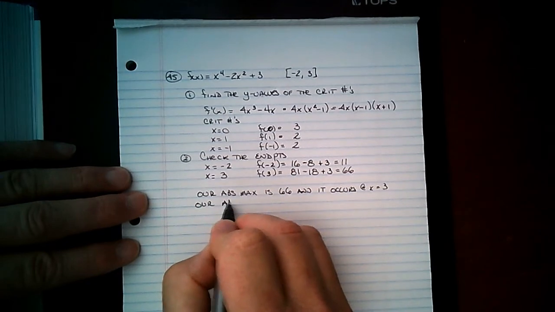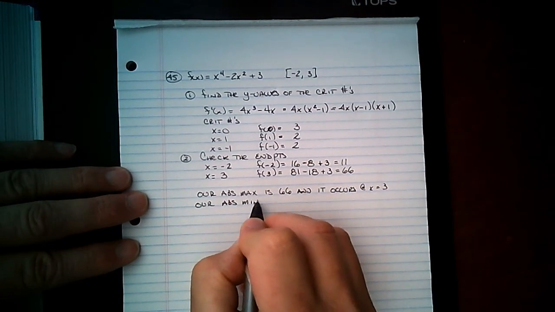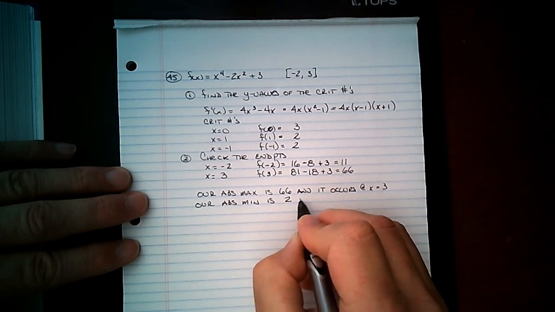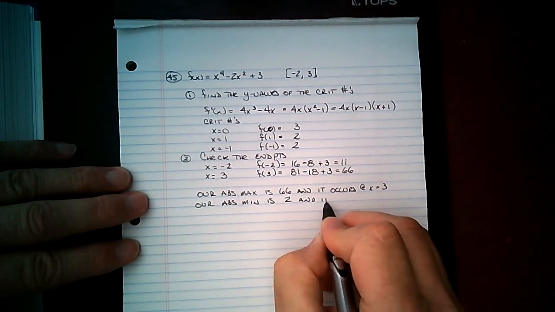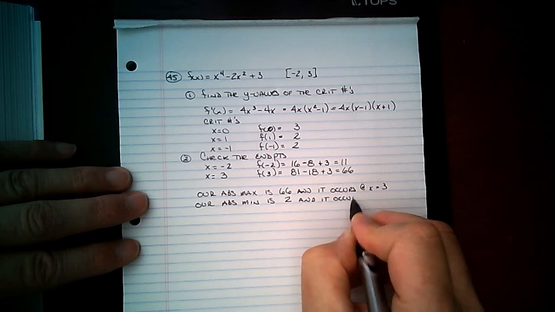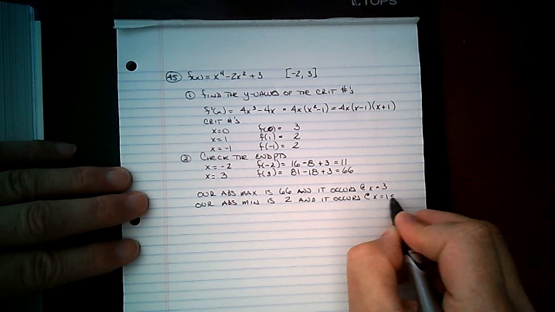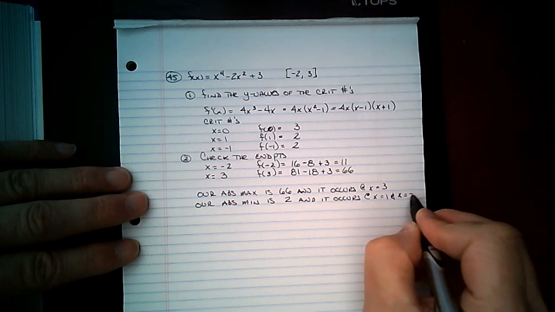Our absolute min is 2, and it occurs twice at x equals 1 and x equals negative 1.